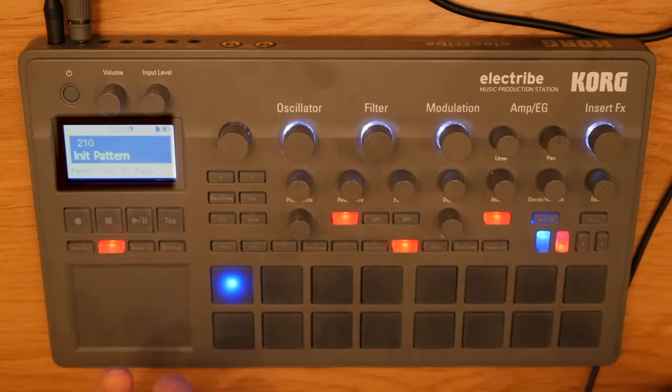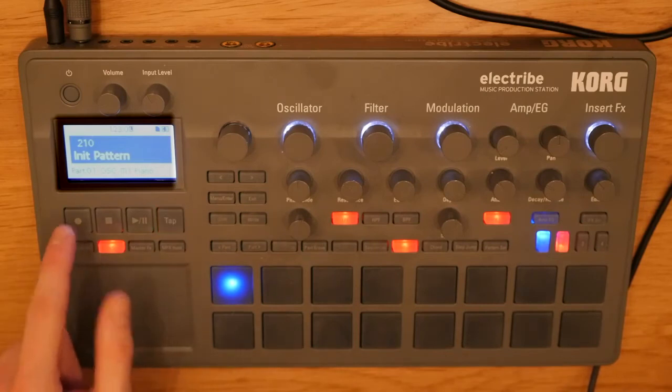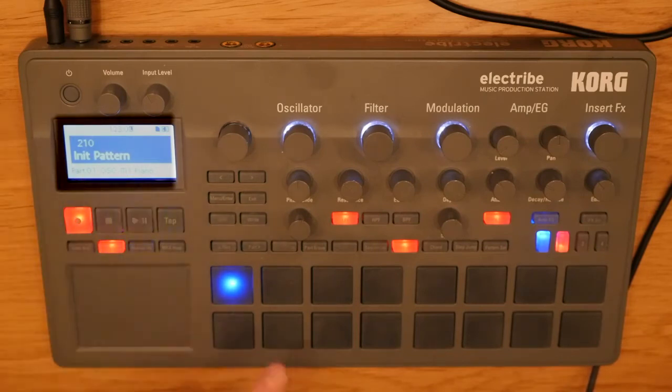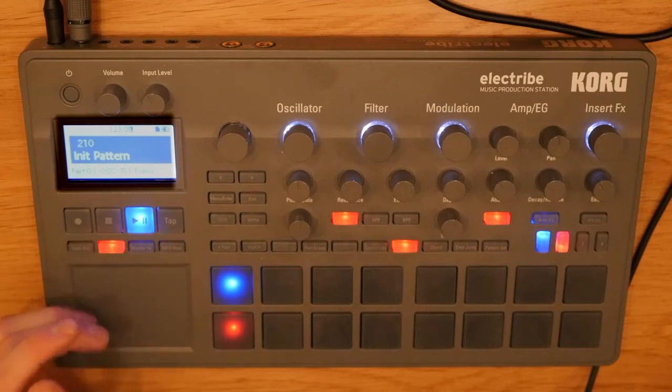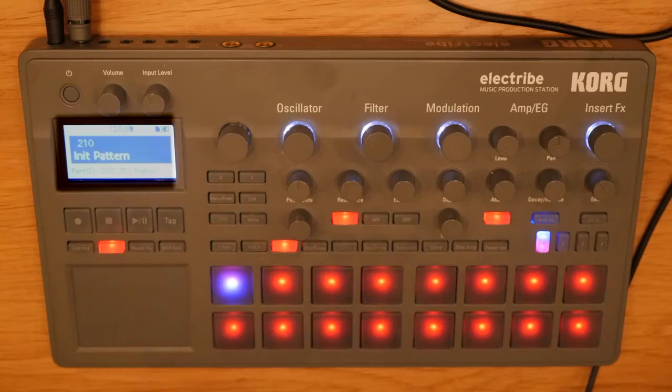Let's make a very simple something the guy can play. We press the record button, nothing happens until I press this pad. So what happened there? I just recorded the sheet for the piano player.